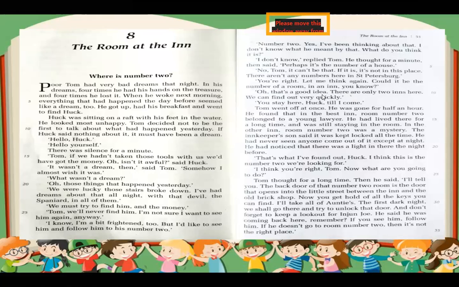Oh, that's a good idea. There are only two inns here. We can find out very quickly. Huck liked that idea. He said that there are only two inns here. There were only two inns in St. Petersburg, and Huck said that they can find out very quickly.